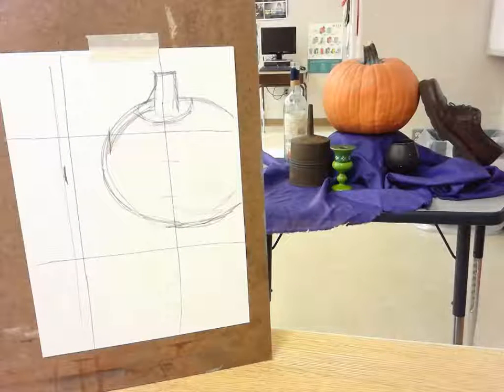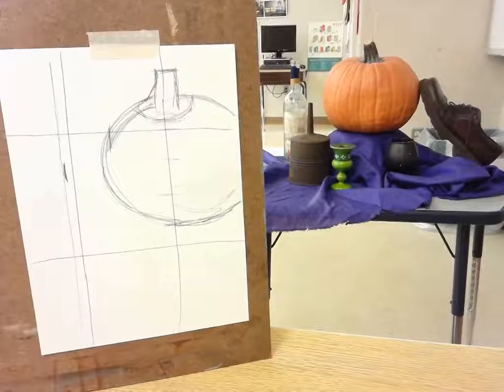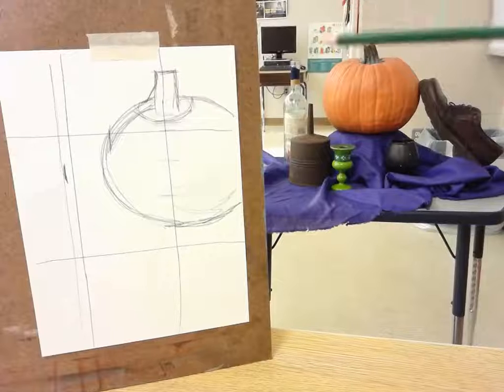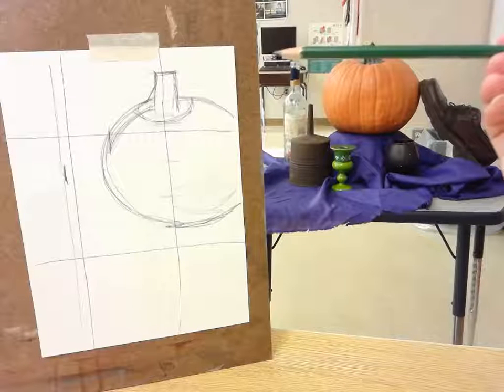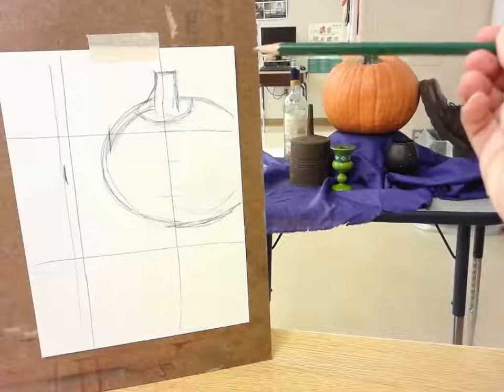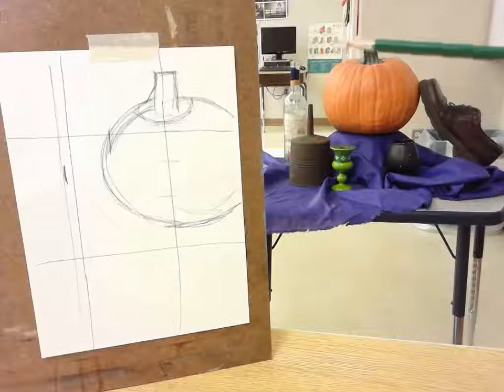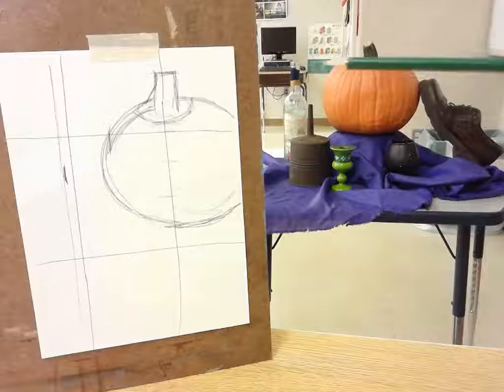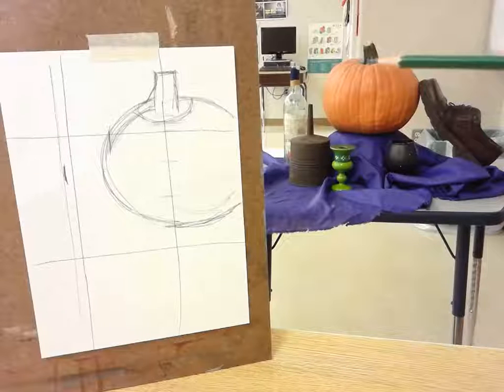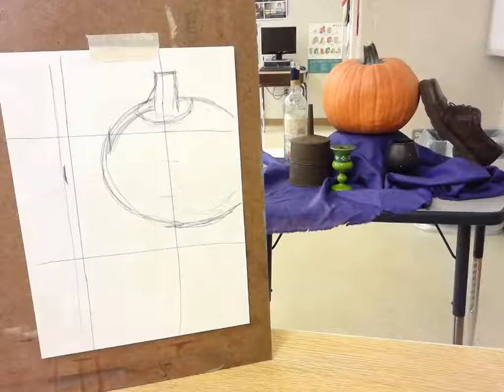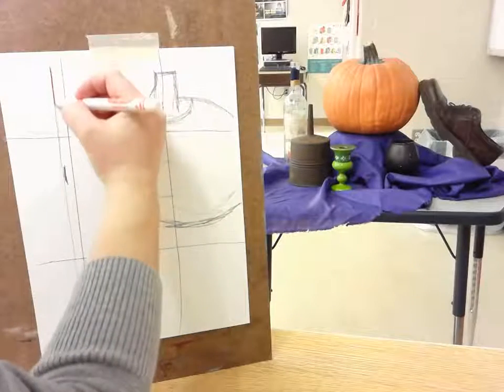All right, now the next thing I want to do is figure out the height of my bottle. So again, I want to draw an extended line. If I drew an imaginary line across from the top of the bottle to the pumpkin, it actually hits right about there on the stem. So again, I'm going to draw another plumb line, and you know what, I'll do it in red marker so you can see where these guidelines are.